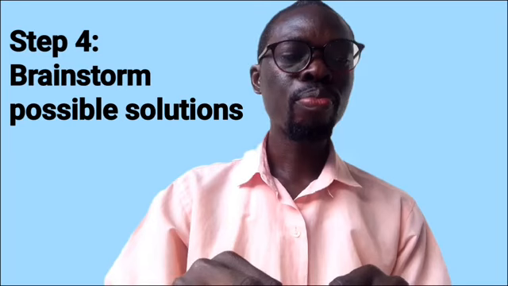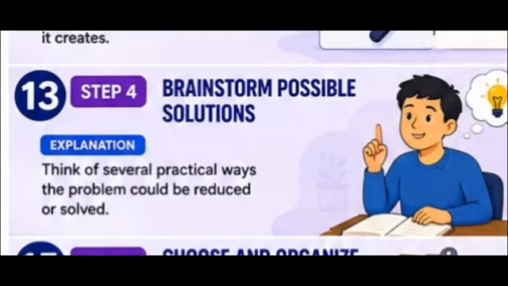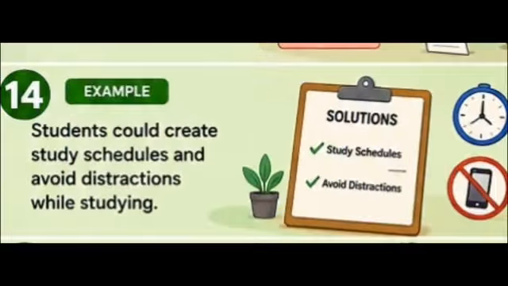Step 4. Brainstorm possible solutions. At this point, you need to think of several practical ways the problem could be reduced or solved. You can ask yourself, what could realistically be done to address this problem? For example, on the issue of poor study habits, you may conclude that students could create study schedules and avoid distractions while studying. These may be some of the solutions that could be proffered to solve that problem.